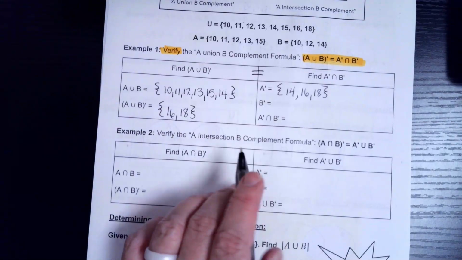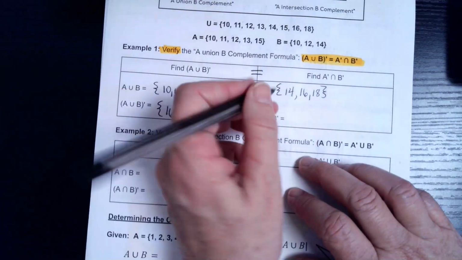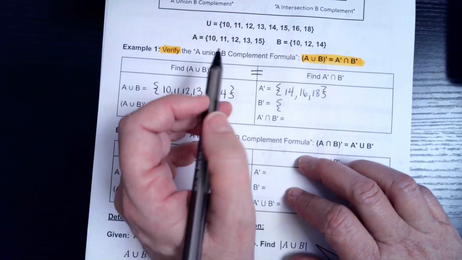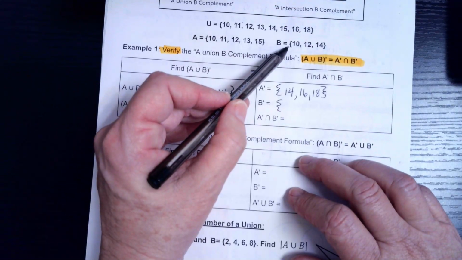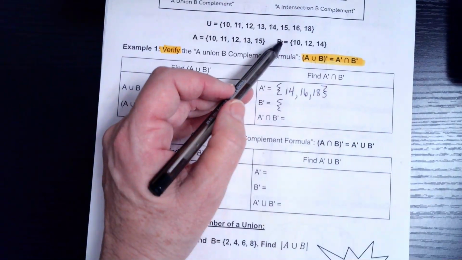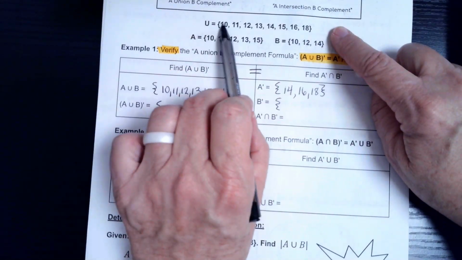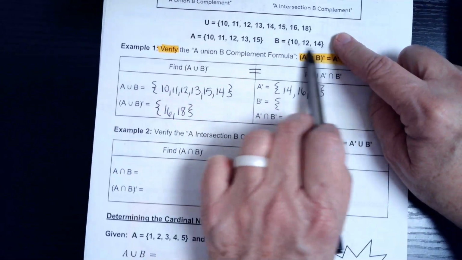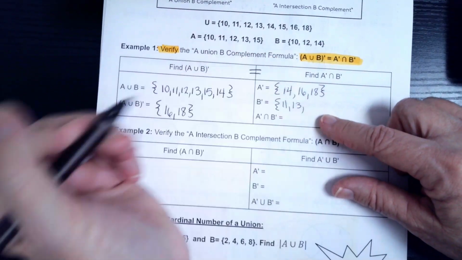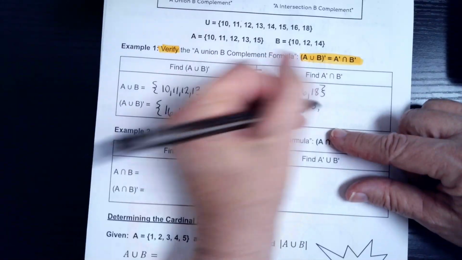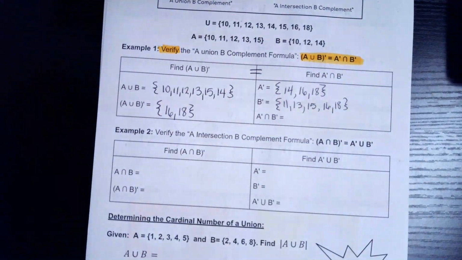Do the same with B. Slade, help me do B prime, please. Okay, so prime means the complement. So it means look at set B, look at your universal set, and list everything from the universal set that is not in set B. 11, 13. Okay, hang on. Gotcha, I'm with you now. 15. Okay, 15, is that what you said? Okay. 16, 18. So I've got the complement of each set separately.